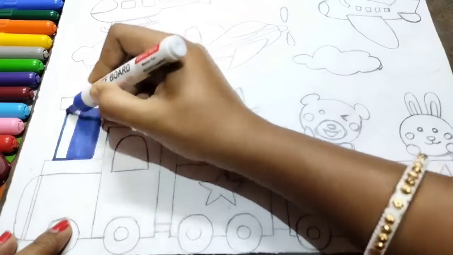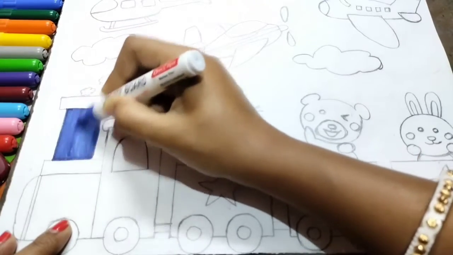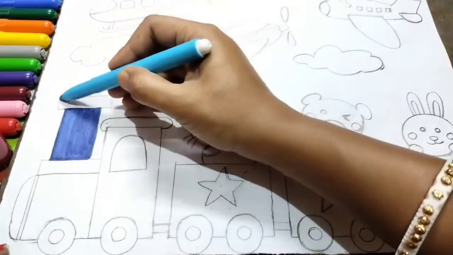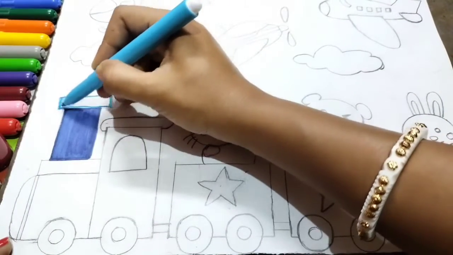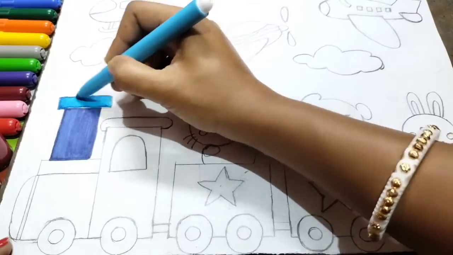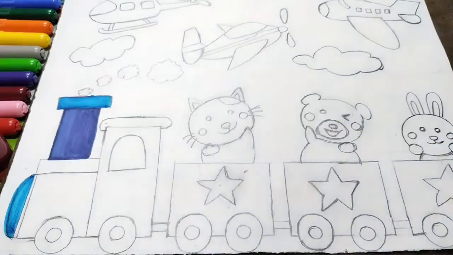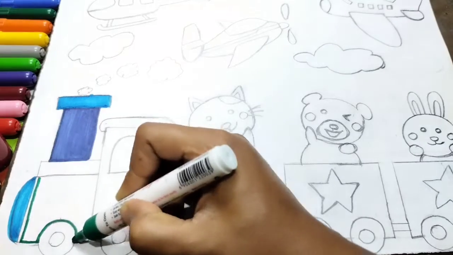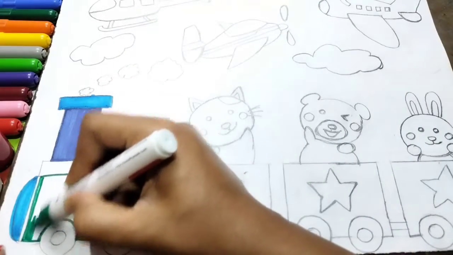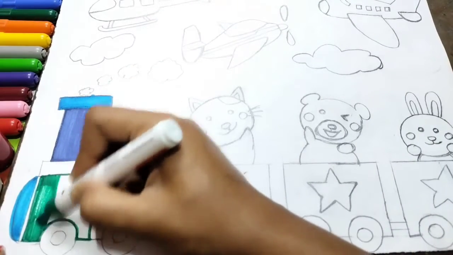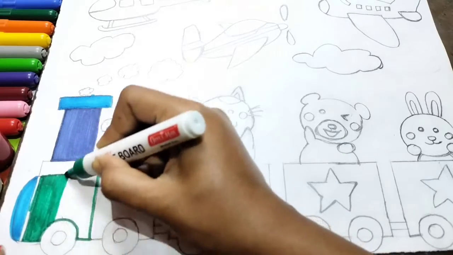Here I drew a very beautiful picture for you. I drew a big train, a helicopter and two planes. And here I drew some animals: a teddy bear, a panda and a cute rabbit. So let's see how I color it.